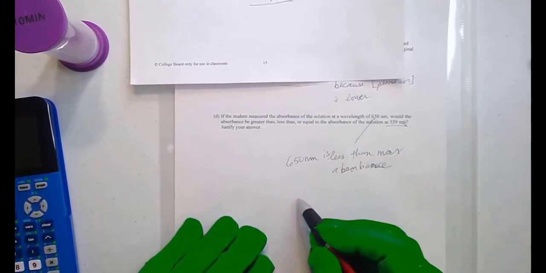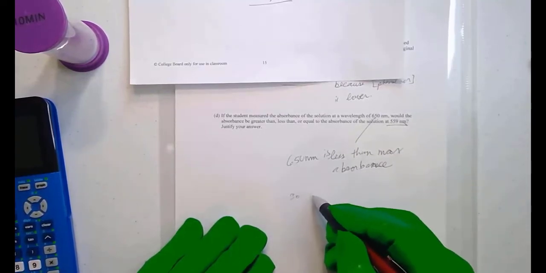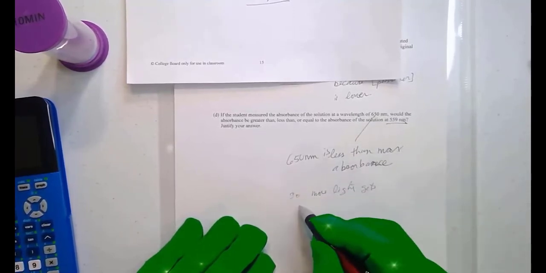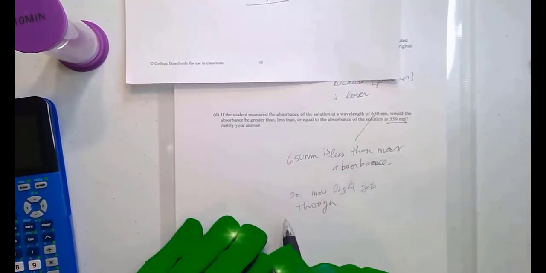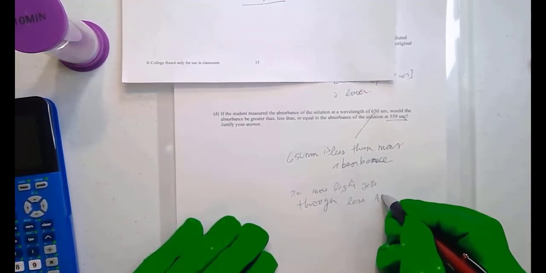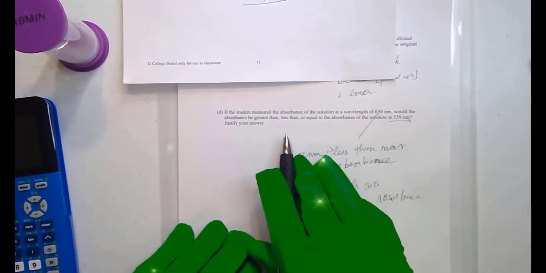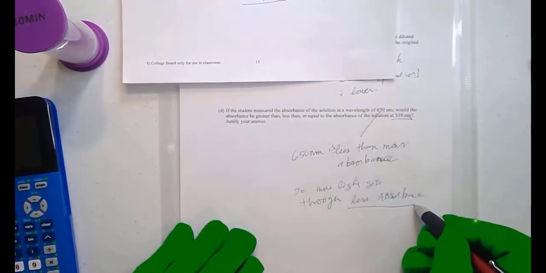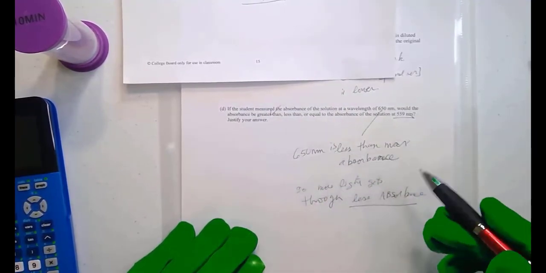So more light gets through, and less absorbance measured. Did I answer? Would the absorbance be greater or less than? Less absorbance. I answered that, and I justified it because 650 is less than maximum absorbance, so more light gets through.